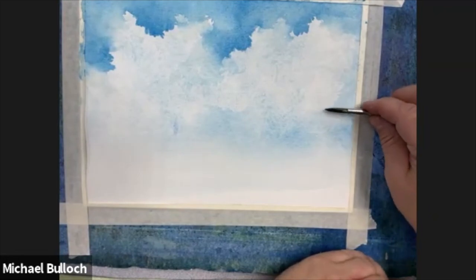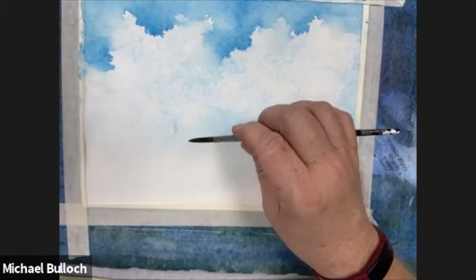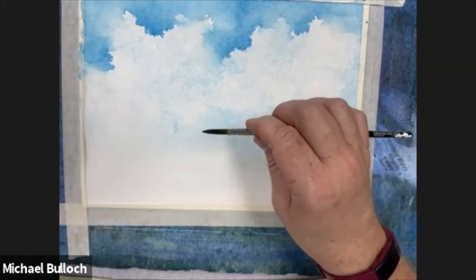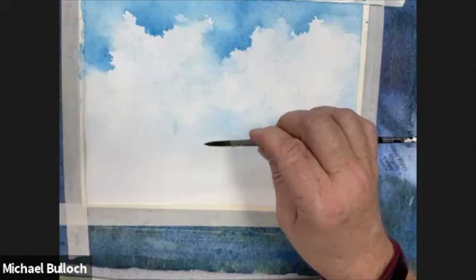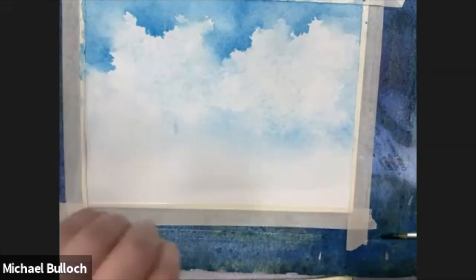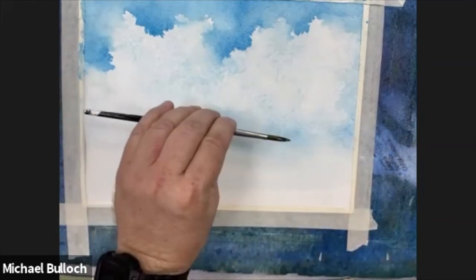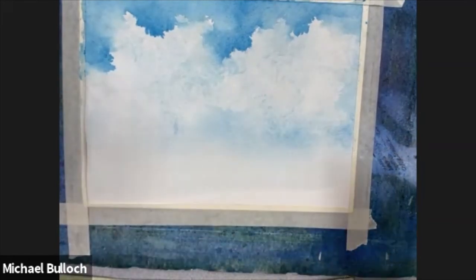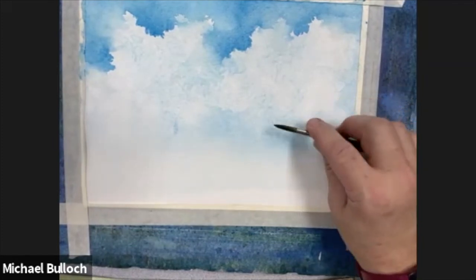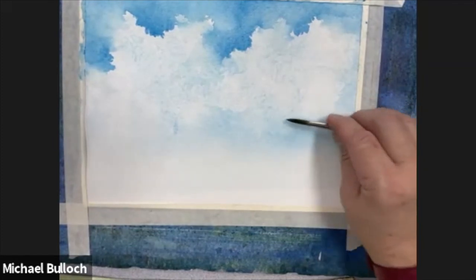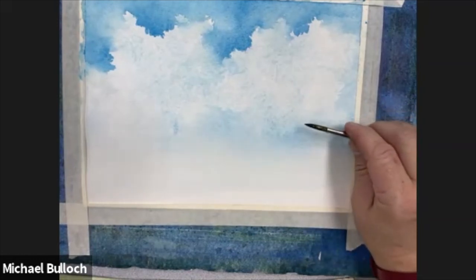So I'm just going to come in, and you can see how I'm holding my brush. I'm holding it sideways. Lefty, you'll just work with your other hand. You'll just hold it like this. But I'm going to come in, and you're going to watch me do this.